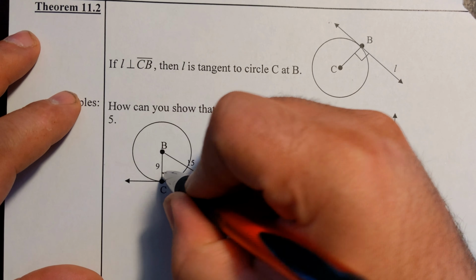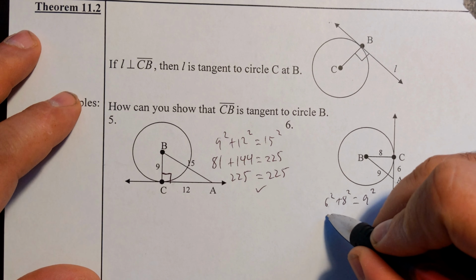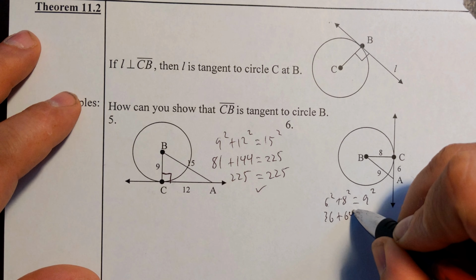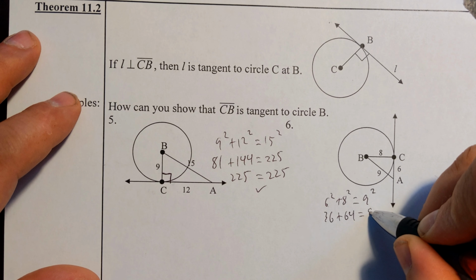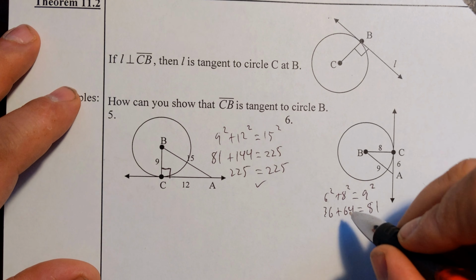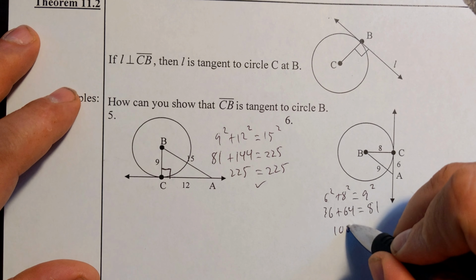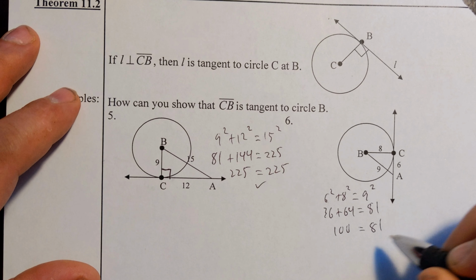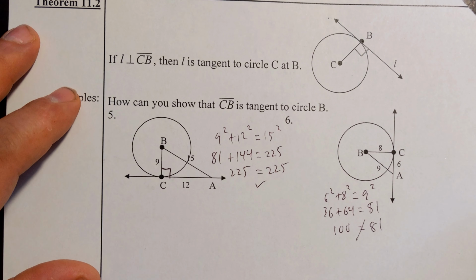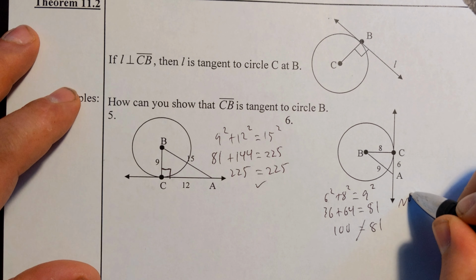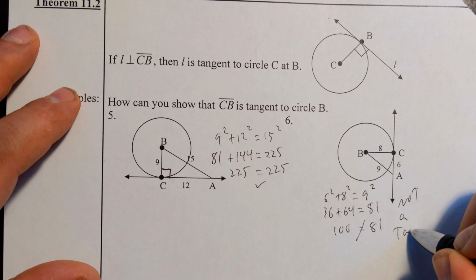Over here you do the same thing. The 6 and the 8 go together. The 9, treat it like the hypotenuse. On the left side, 36 and 64. On the right side, you have 81. If you add these two together, you get 100. That's not the same as 81. And because it's not the same, then you would say this is not a tangent.